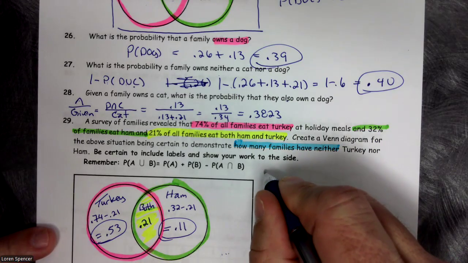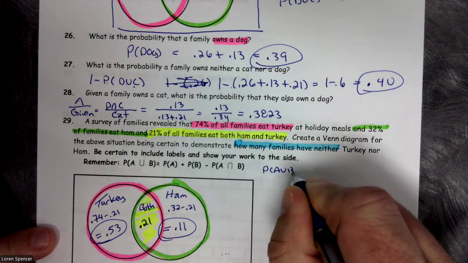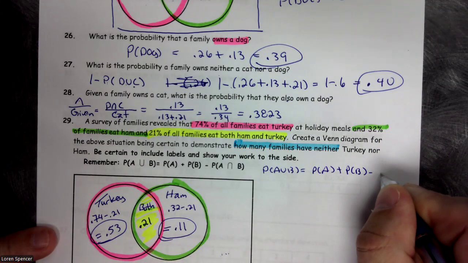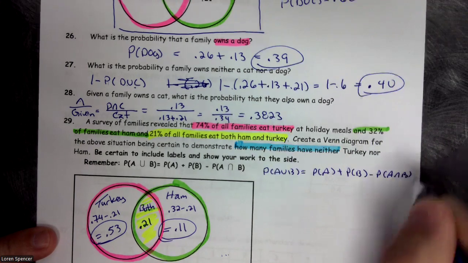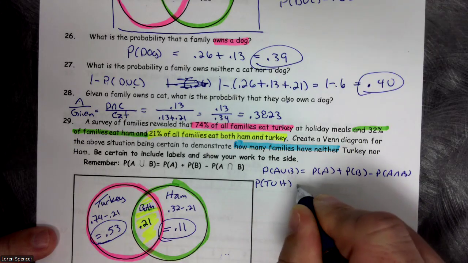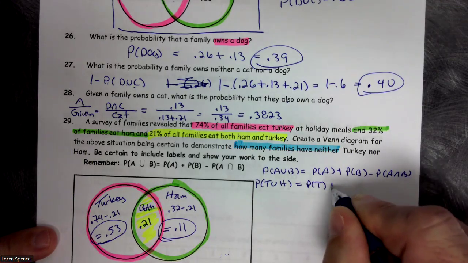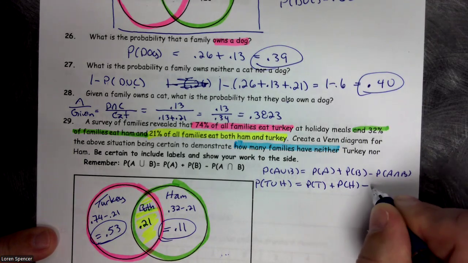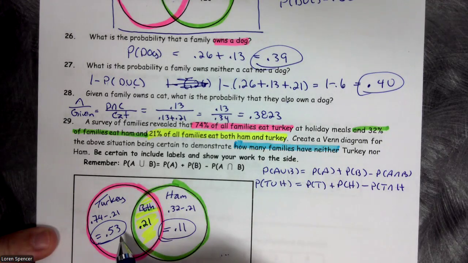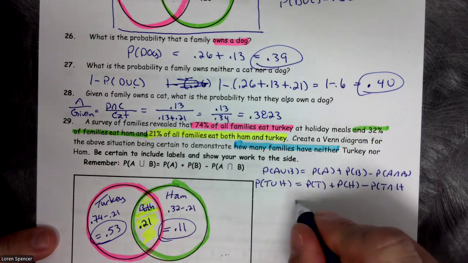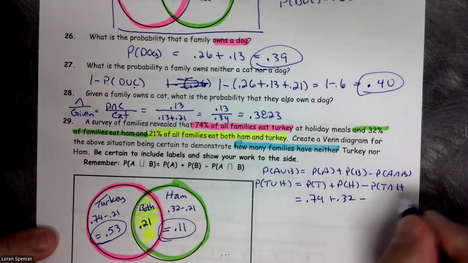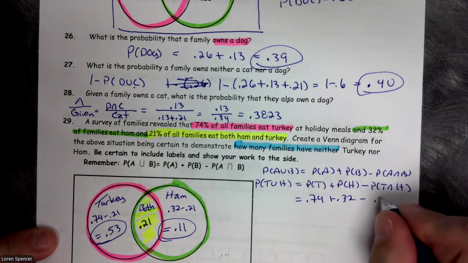I could go, so we have the probability of A union B equals the probability of A plus the probability of B minus the probability of A and B. So I could do the probability of turkey union ham equals the probability of turkey plus the probability of ham minus the probability of turkey and ham. Well, we know the probability of turkey is 0.74. We know the probability of ham is 0.32, and we know the probability of both is 0.21.